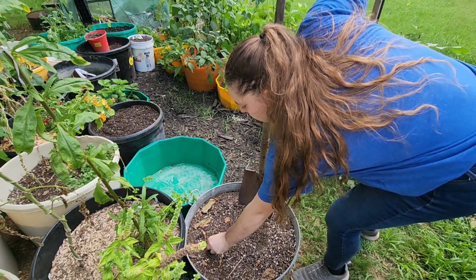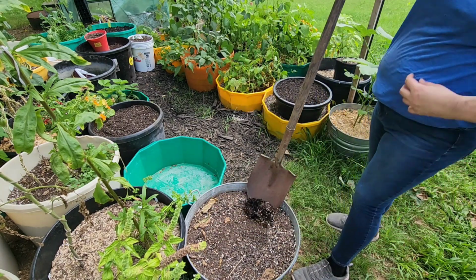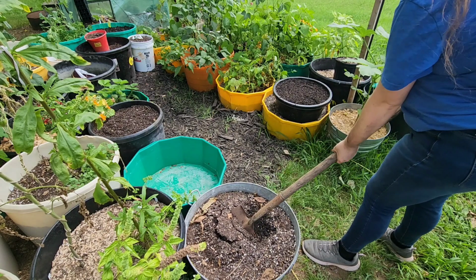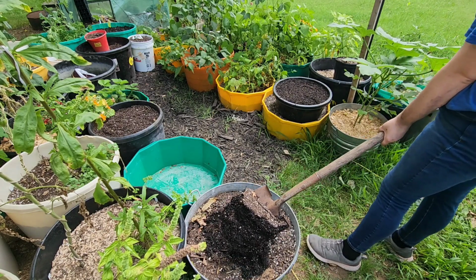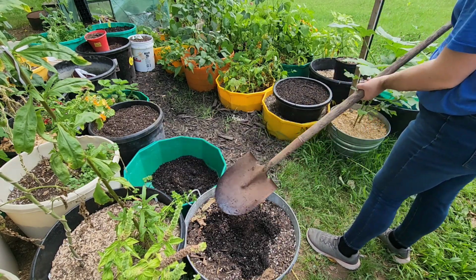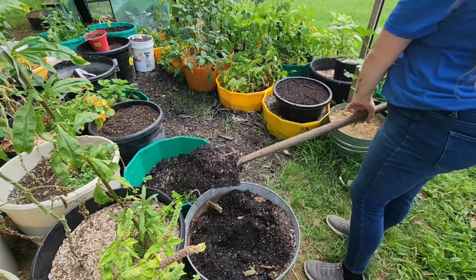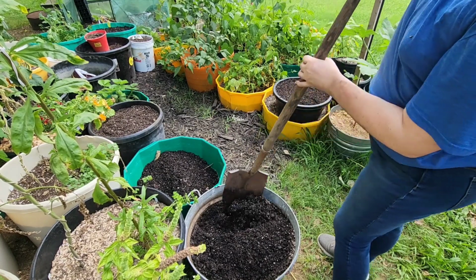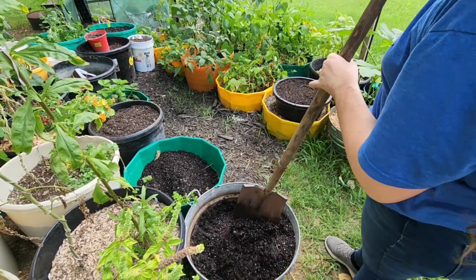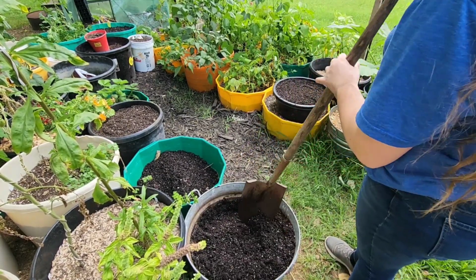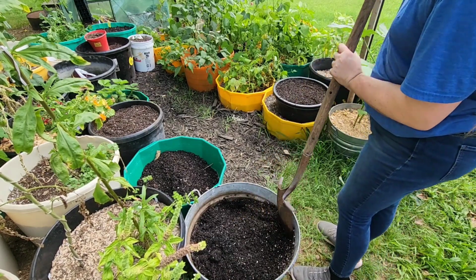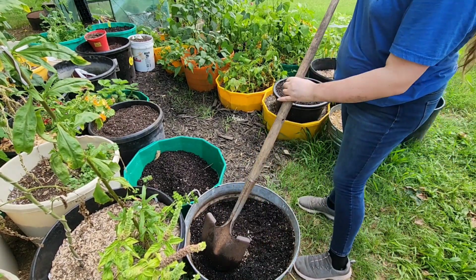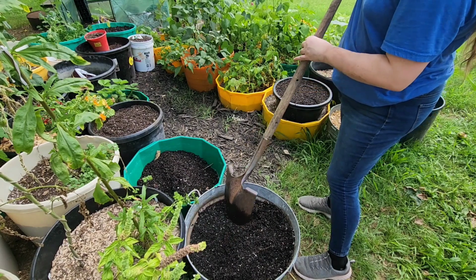There's one tiny little carrot growing from the last time I seeded them in here. I know there's no holes in this, but I'll put it here for now. Carrots being a root crop, you do want the soil to be pretty loose, even though it needs to be a little moistened. So I was just using the shovel to kind of loosen it and dig it up some.